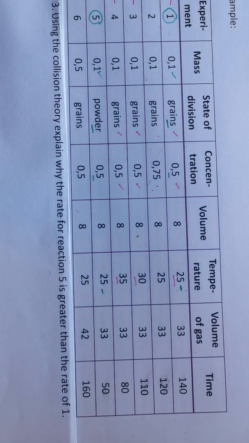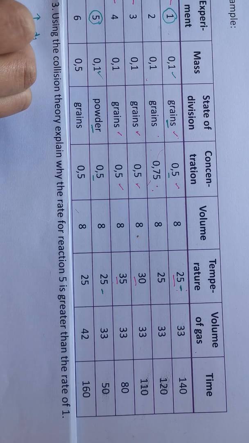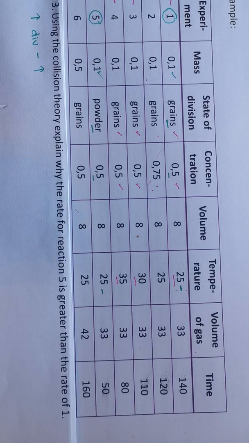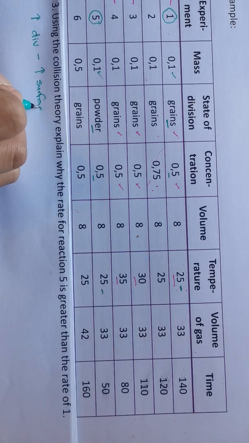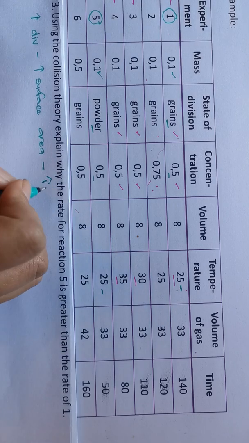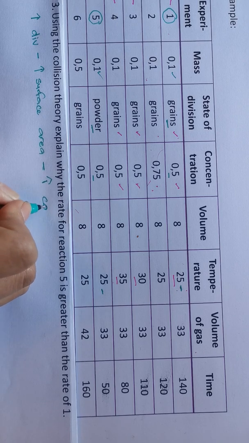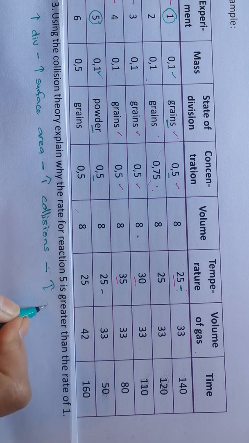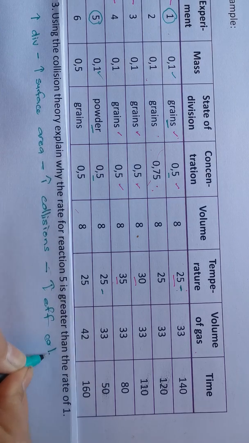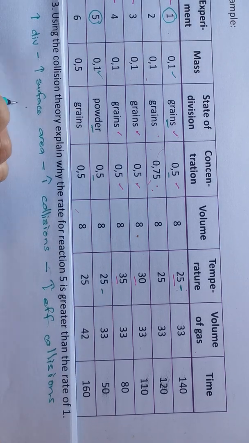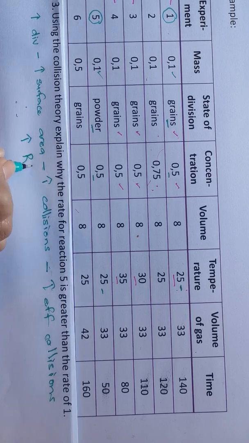So when I link this to collision theory, I'm going to say that an increase in the state of division will give me an increase in the surface area, which means I have an increase in the likelihood of collisions, an increase in collisions. And that, of course, will lead to an increase in effective collisions. And that means that, therefore, we have an increase in the reaction rate.